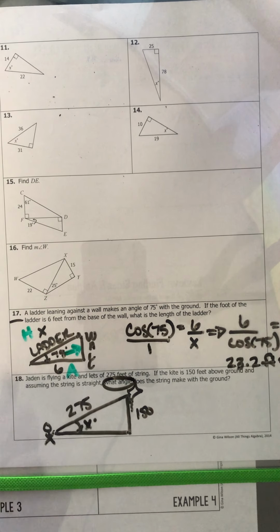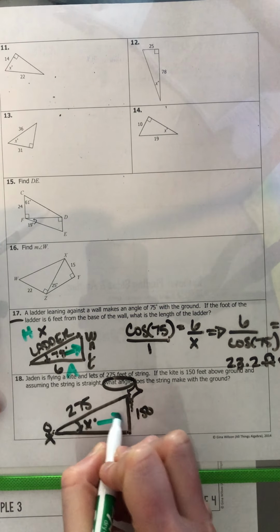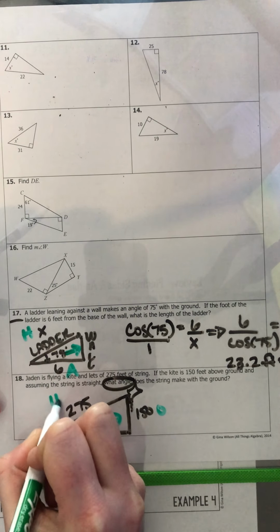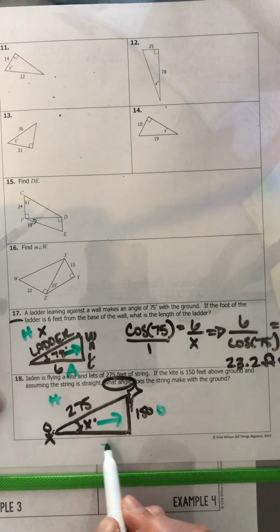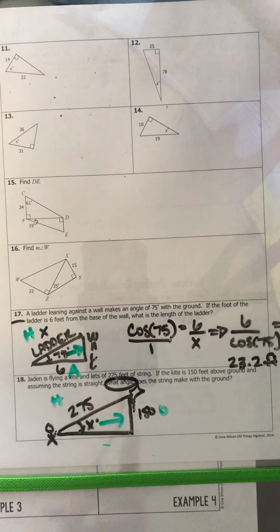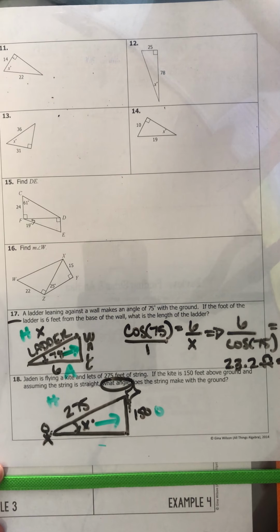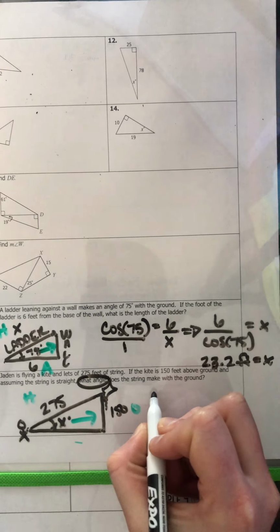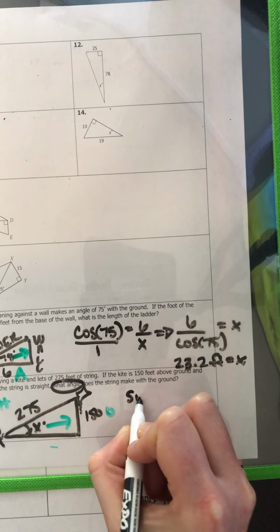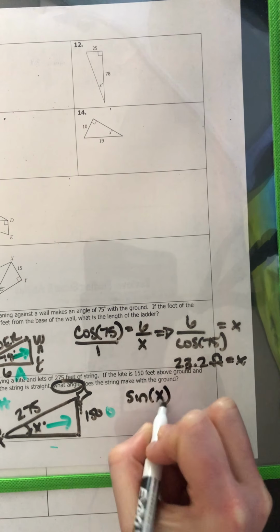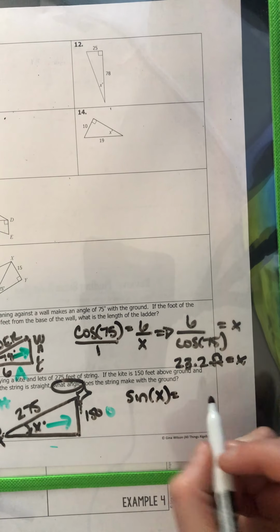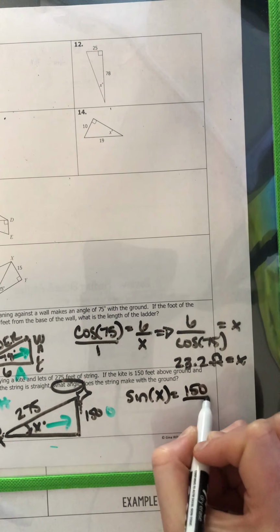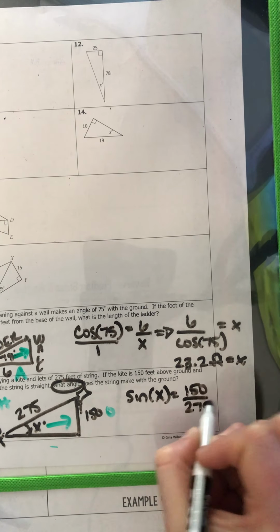All right, so I still label my sides. I've got opposite and hypotenuse, but no adjacent side to use. So what do we use? O and H, sine. So now it is sine. We're finding the angle, so it's x, sine of x equals 150 over 275.